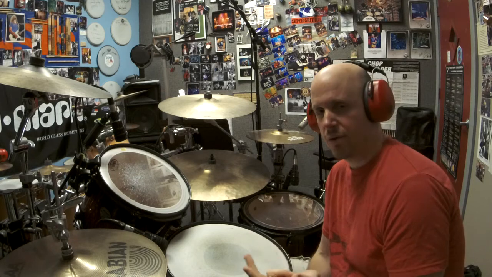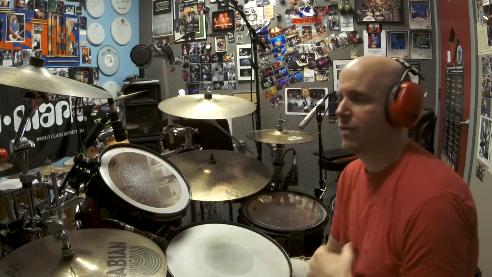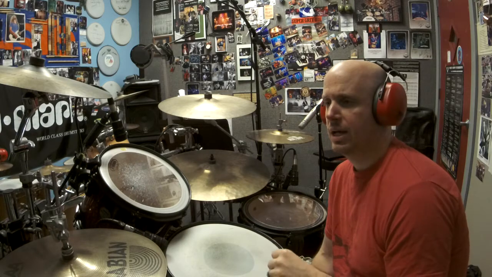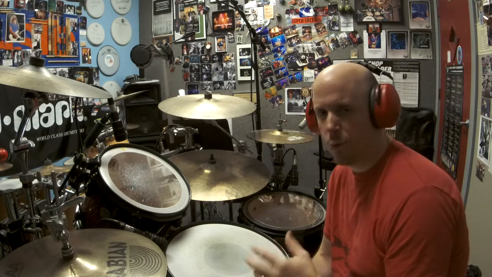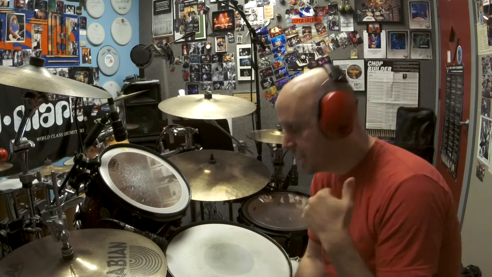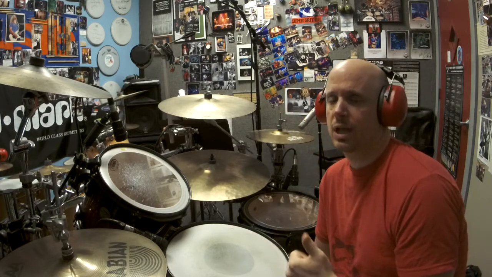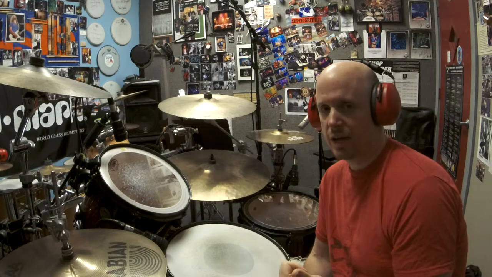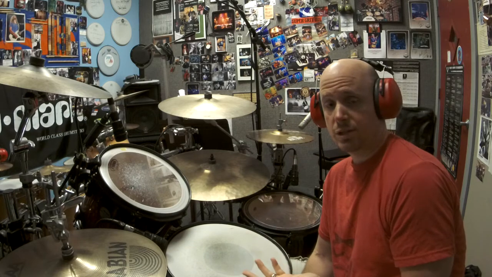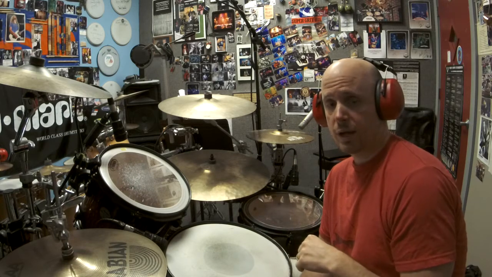There are a few others, like phrasing it as quarter note triplets, and we could do some odd polyrhythms like 5/4, things like that. But as far as the three most common ways: 16th notes, 16th note triplets, and 32nd notes. I'm just going to play those three phrasings real quick on the snare drum so you can hear that.